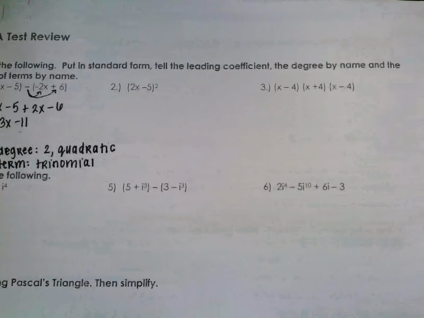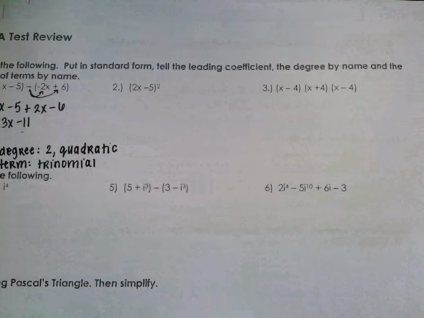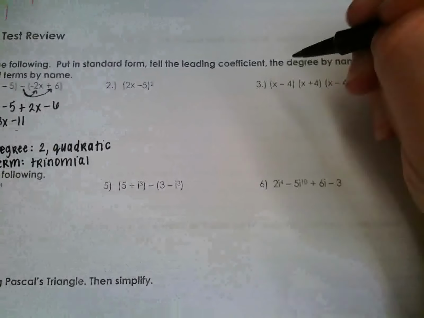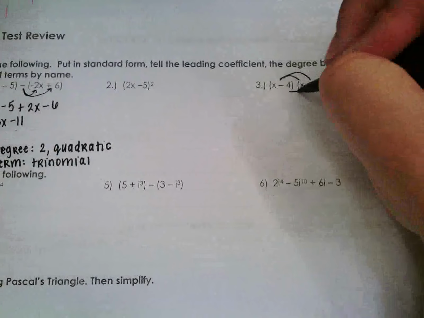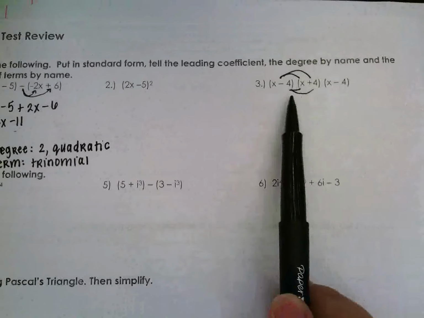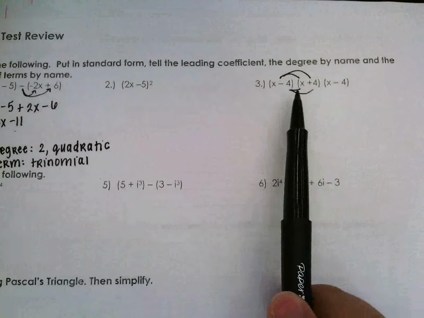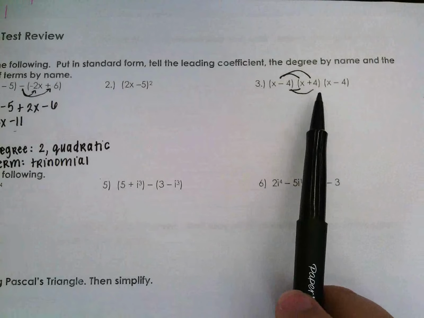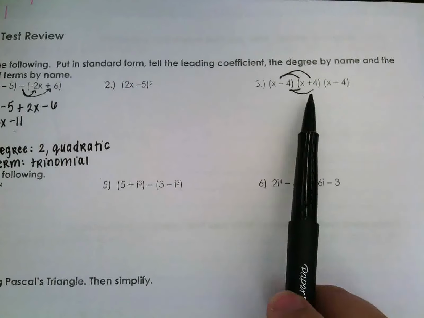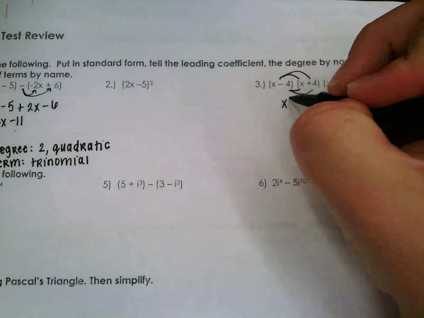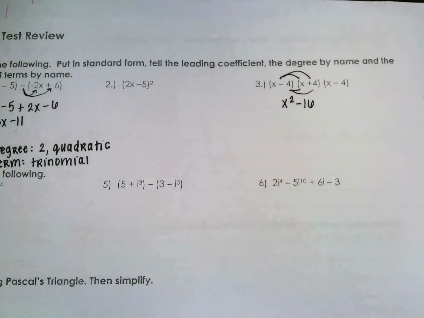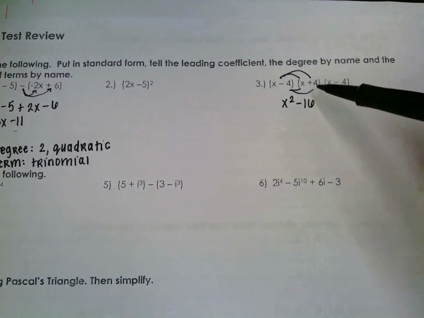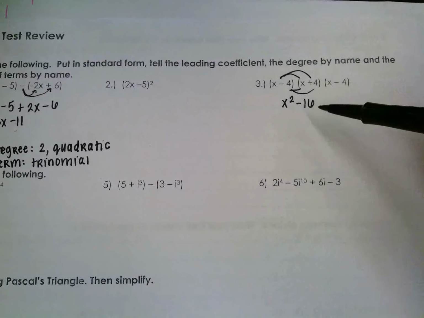Alright, on number 3 here, we have 3 terms that we need to FOIL, and you can only ever distribute 2 parentheses at a time. So we're going to go ahead and FOIL the first 2, and what I notice here is that they are the exact same inside the parentheses except for the sign, which means x minus 4 and x plus 4 are factors of a difference of squares. So those middle terms are going to cancel out in this case. It doesn't always happen like that. You can't just assume, but because these are identical with opposite signs, I know it's going to be a difference of squares when I FOIL it.